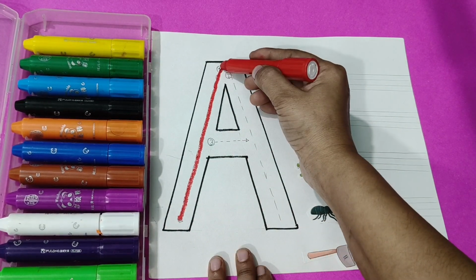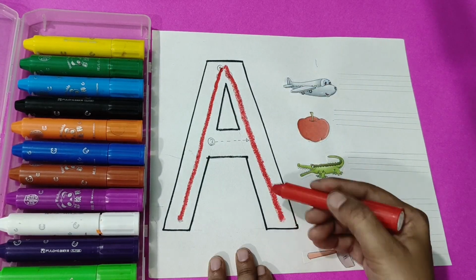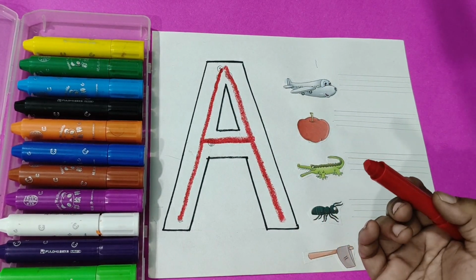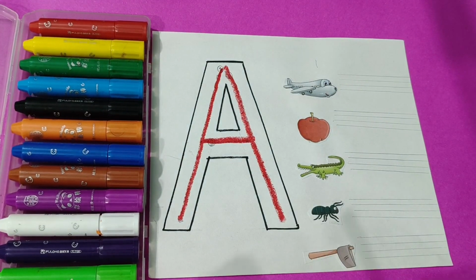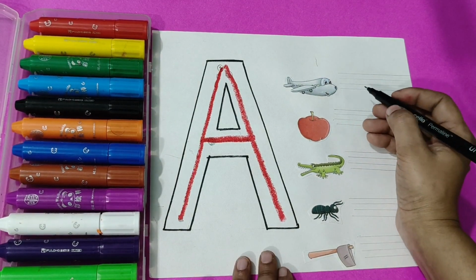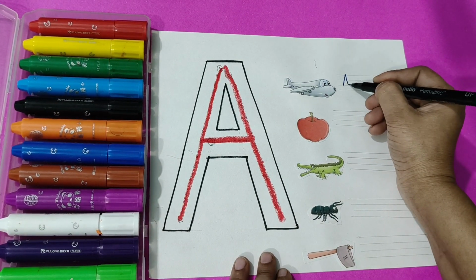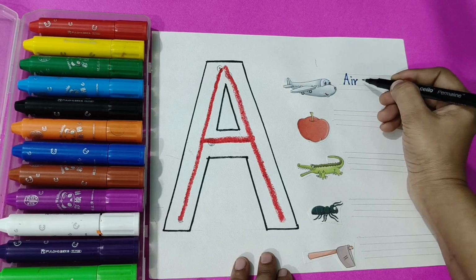Let's write letter A. Draw a slanting line down, again slanting down, and a sleeping line. This is uppercase A. Now let's learn some words that start with letter A.